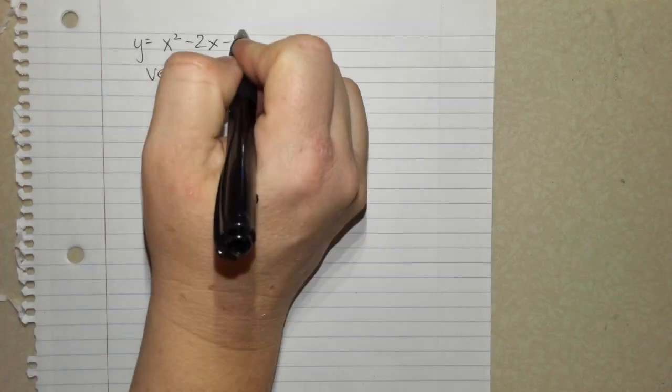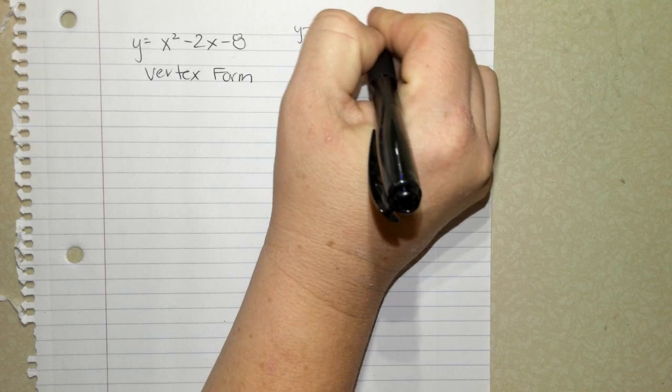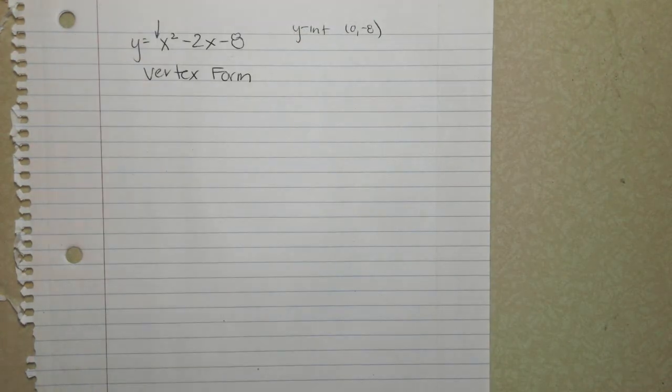Now before we do that, let's identify some things we know about this equation now that it's in standard form. We can see the y-intercept is going to be at (0, negative 8). I can also tell that this quadratic is going to open upwards because the number in front is a positive 1. And because it's a 1, it neither compresses nor stretches. It's just the exact same width as the parent function.